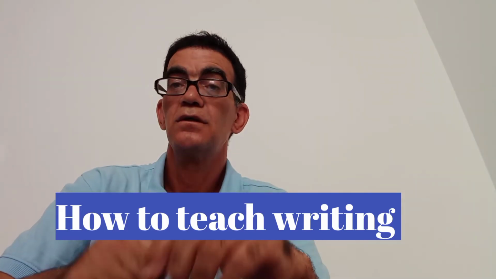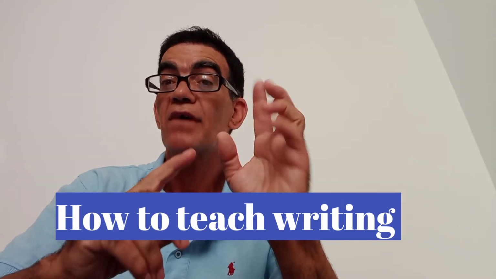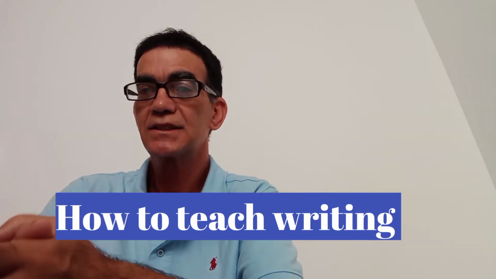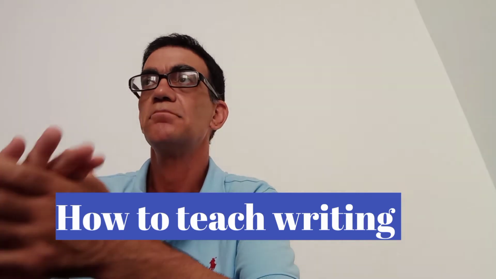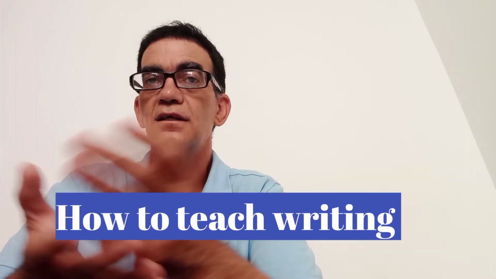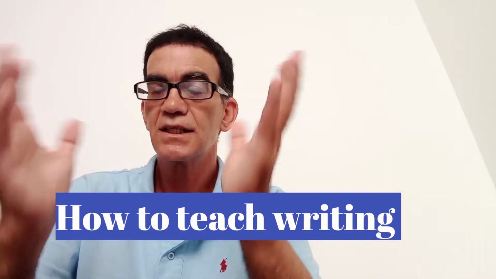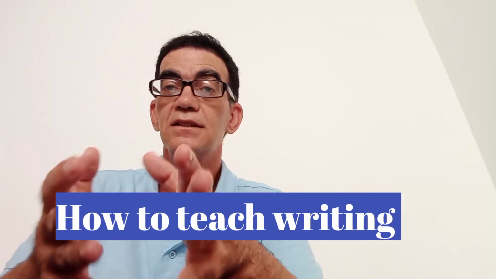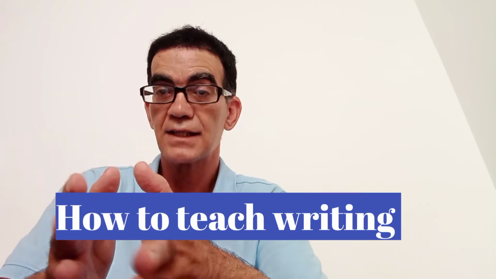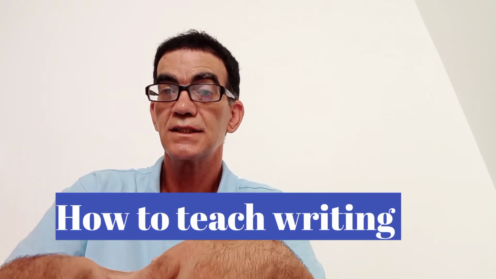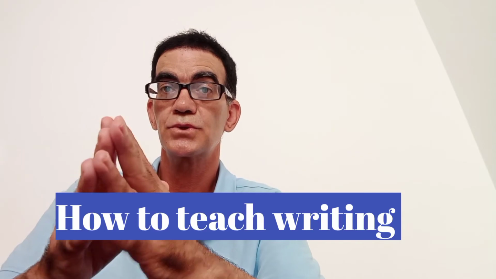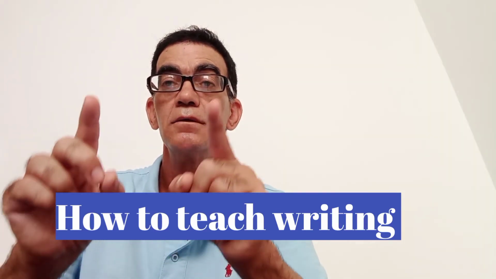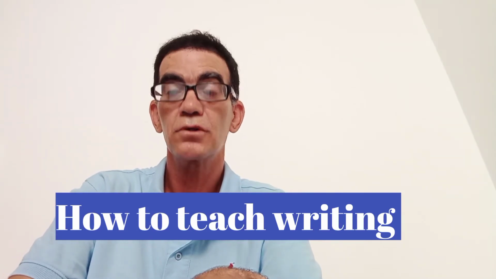The fourth stage, revising. So the teacher gives students a checklist to revise the content, the meaning of their production, the ideas, if they are organized or not. And the fifth and last stage in writing is publishing. So students read their productions and they might put them in their portfolios.